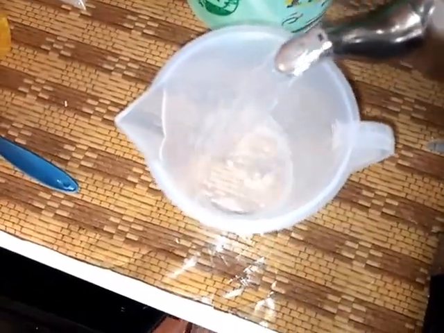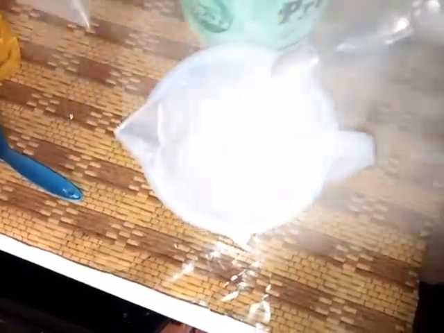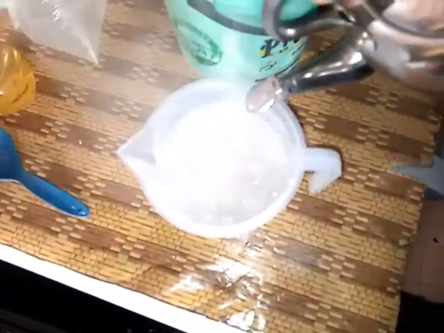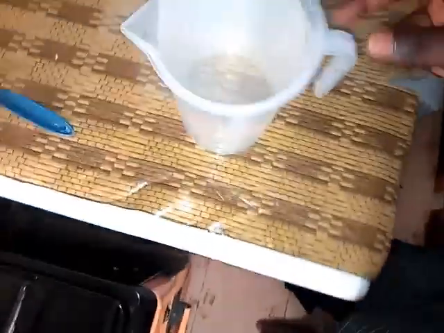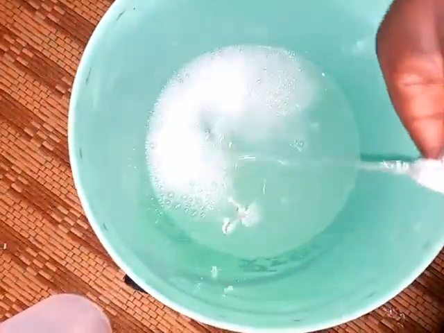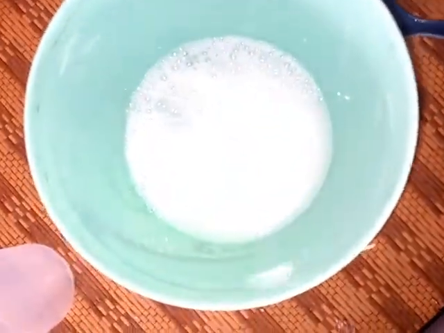So we'll be adding our hot water. I am measuring my water now. That's 1 liter of hot water. So I put that in a separate bowl. So after doing that, I need to add dicot A into it. So I add dicot A into it. I stir properly so as to have a well mixed solution.